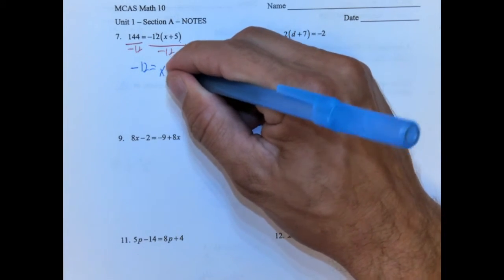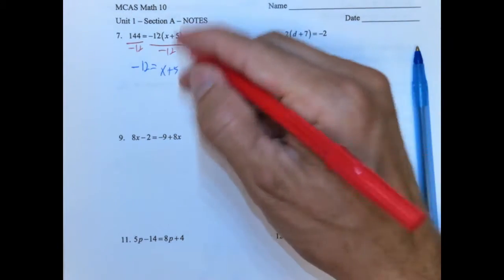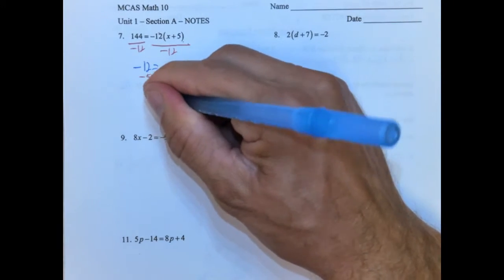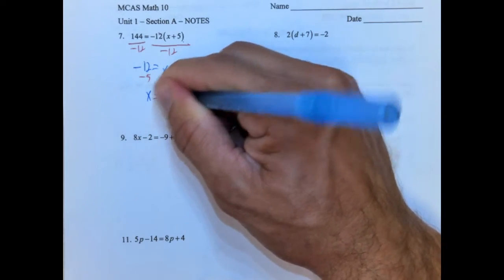So we're going to get x plus 5, and then we're going to subtract 5 from both sides, and we're going to get x equals negative 17. Oh, that's not a 17.